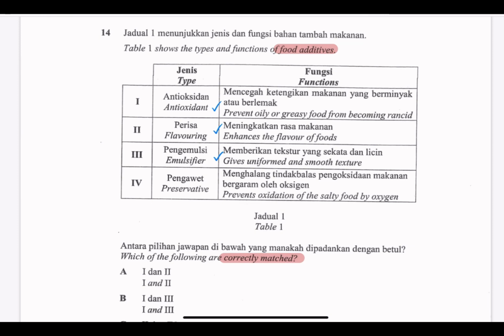Okay, normally emulsifier and thickener will be used together to mix the oil and the water together so that you will have a smooth texture, like your ice cream. There's oil and water, mix them together. Preservative prevents the oxidation of the salty food by oxygen. No, this one is incorrect. So the answer should be 1, 2, 3.